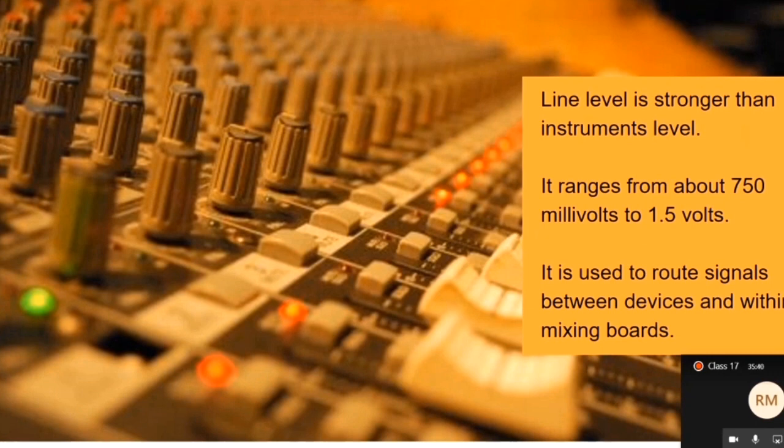It's sort of a medium-sized, robust signal that is useful and large enough that it's not going to be corrupted by interference.